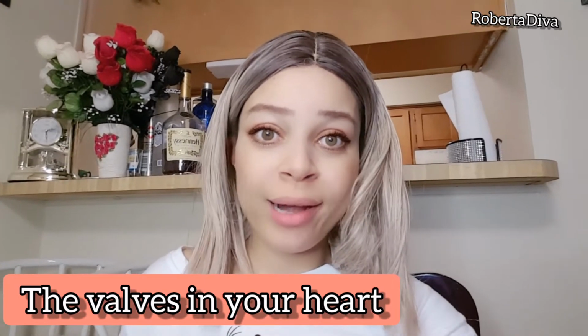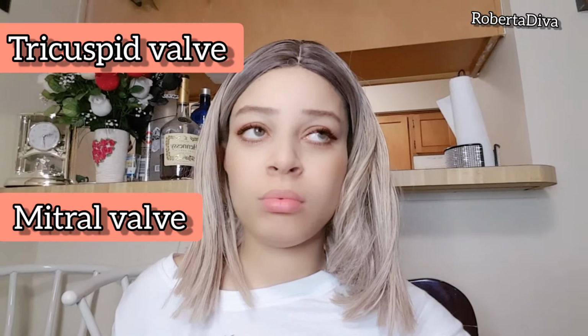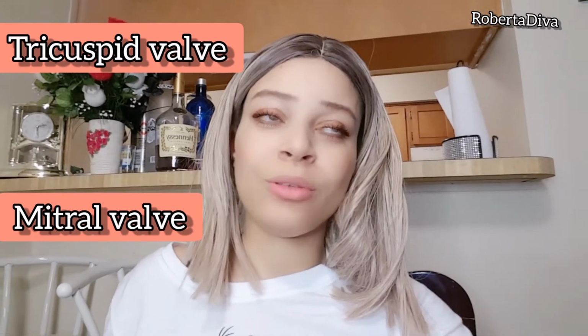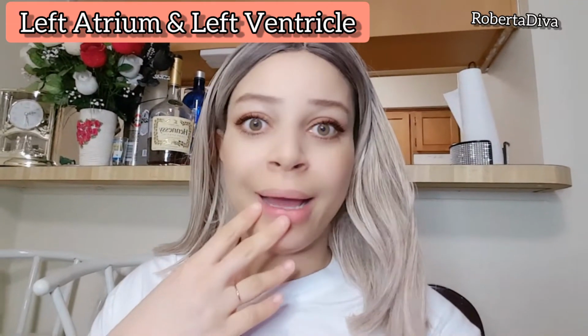Don't forget your blood circulation, the valves in your heart, the mitral valve and the tricuspid, the other type of valve. Know where your mitral valve is located. It's between the left ventricle and the left atrium, right? I got it right. Yeah.